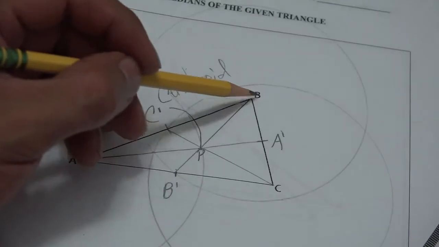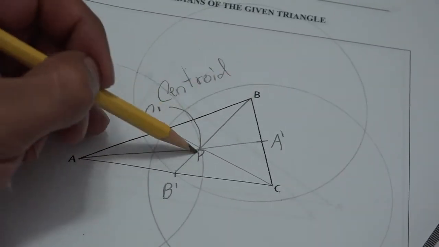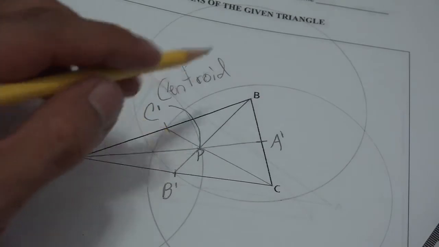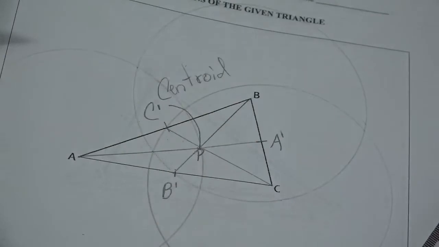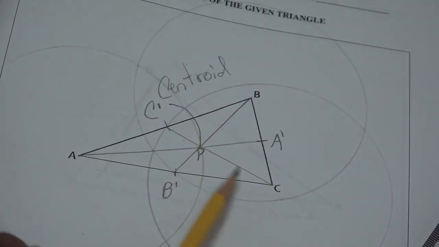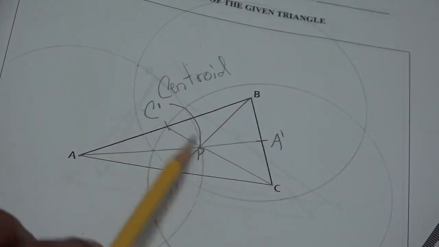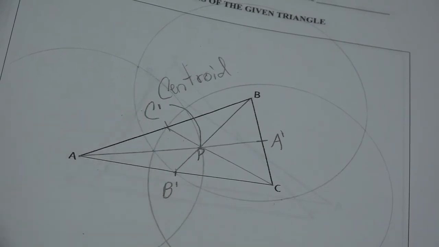So measure the distance from B to P, and then from P to B prime. Another group is going to measure the distance from A to P, and then P to A prime. And another group is going to measure CP, and then P to C prime. Then we'll discuss that. So take a couple of minutes, like 2 minutes. Pause this. Okay, let us start the discussion. What did you notice?